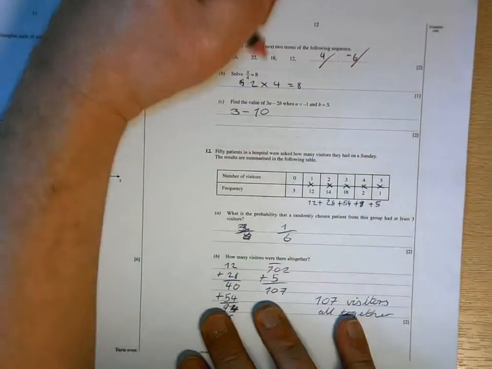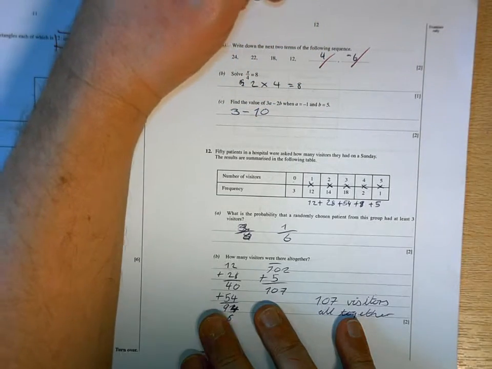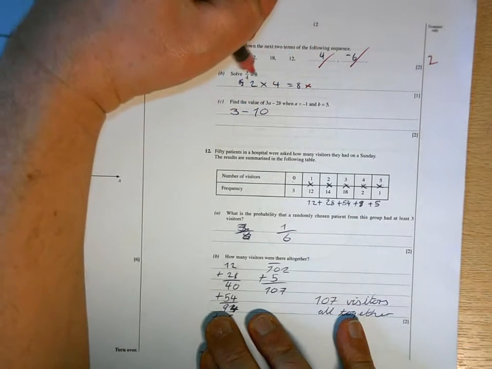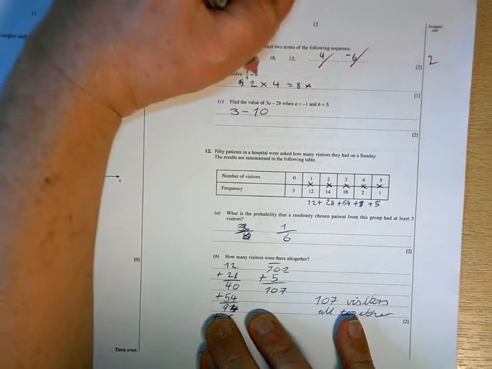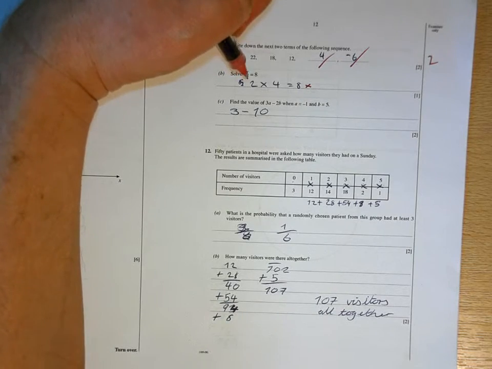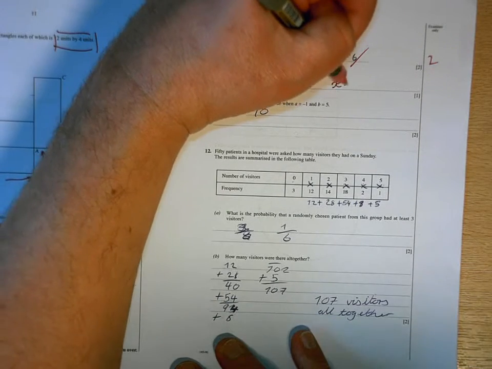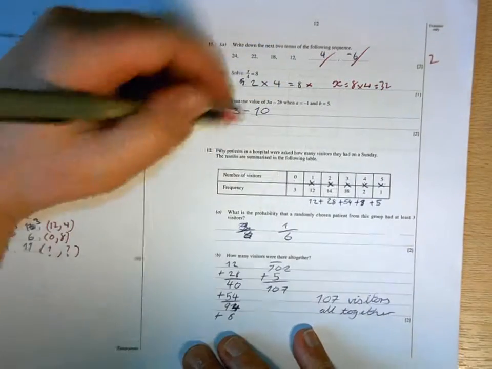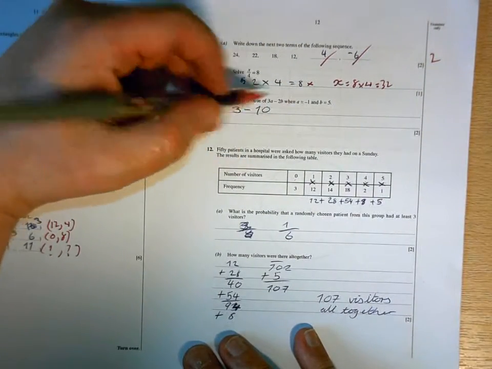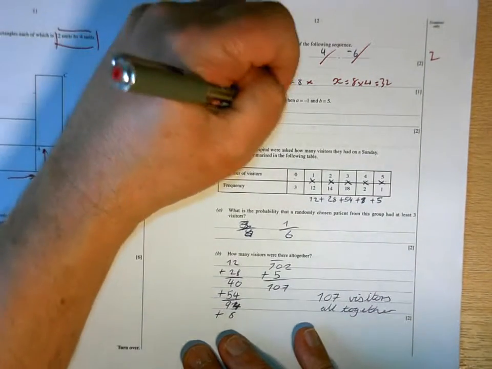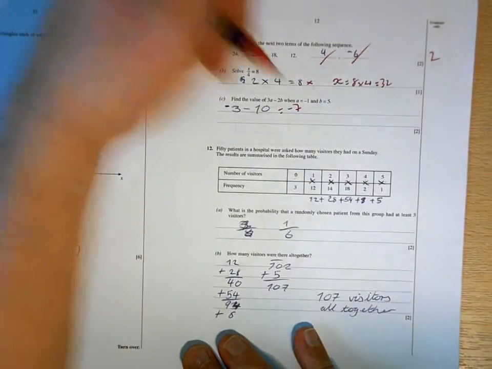That's good. Which is 2. That's wrong. You have got to times by 4. But it's 8 that you have to times by 4. X divided by 4, to get the x on its own, you have to do the opposite of dividing, which is timesing. And for this one, it is 3 times -1. So it's -3, take away 10 is -7.